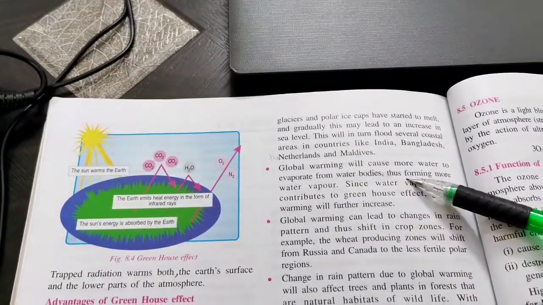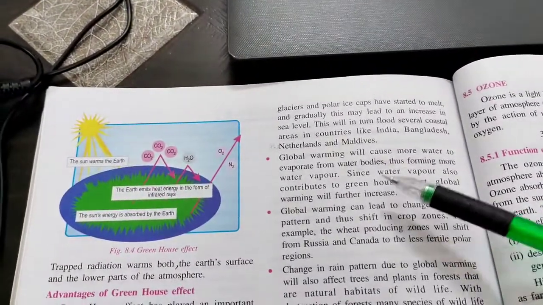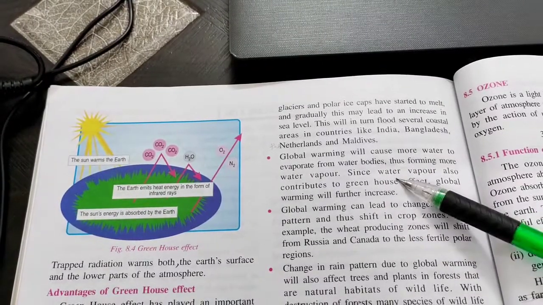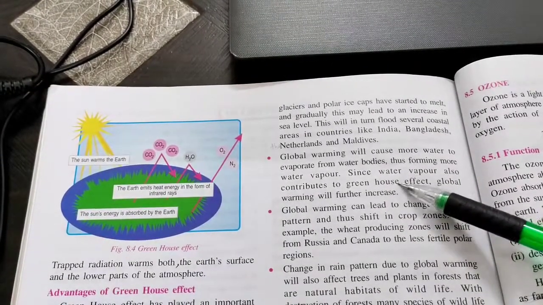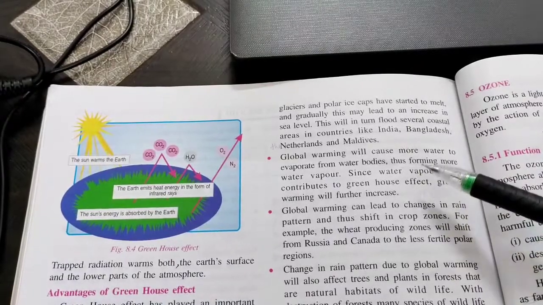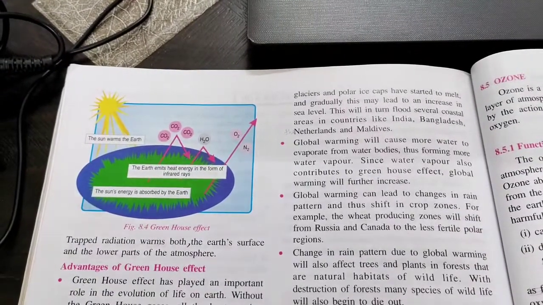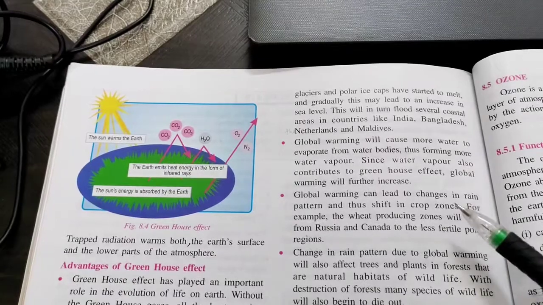Global warming will also cause more water to evaporate, and more water vapor will further add fuel to the fire of greenhouse effect. So it's a vicious cycle we are trapped in. We should go back and live like the Stone Age people. Then we can save the planet.